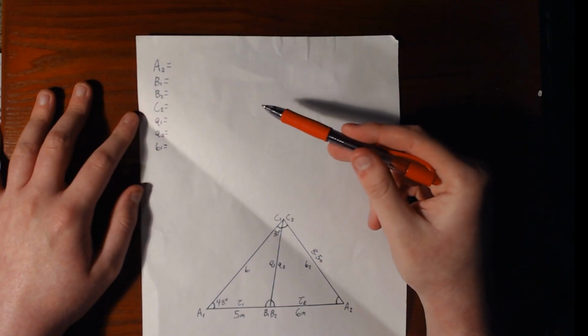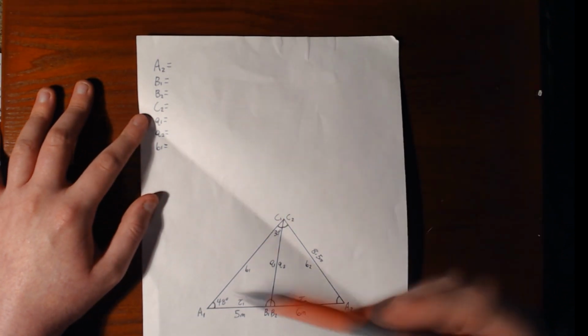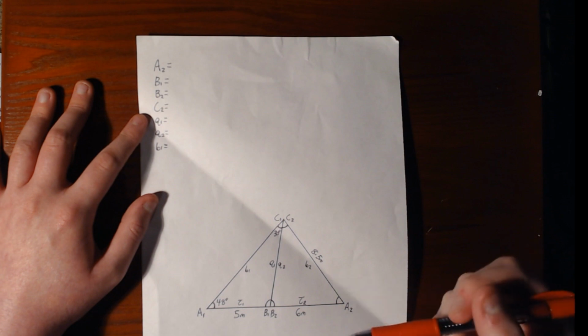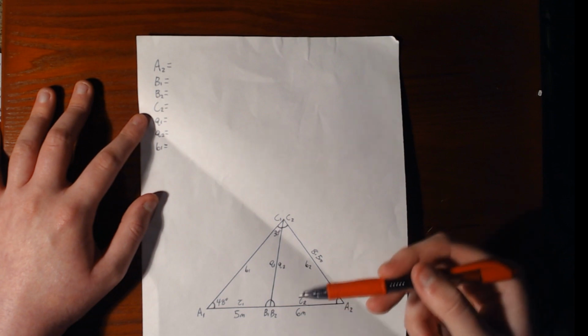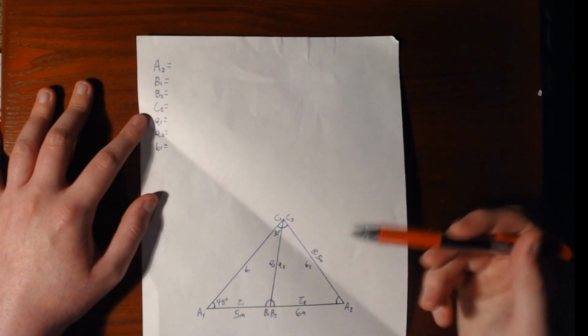Now, I know that the problem isn't asking to solve for all the missing variables that I have written down right here, but we are going to solve for those anyways because there are a few that we do need to solve for in order to solve more variables. So I figured we might as well go all the way on it.